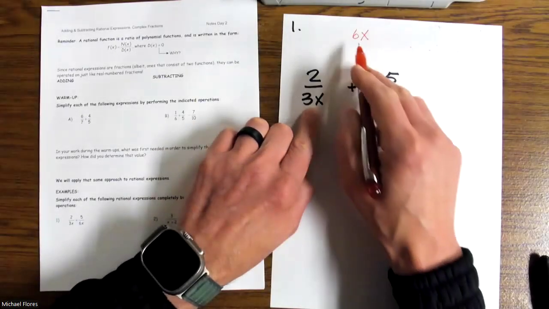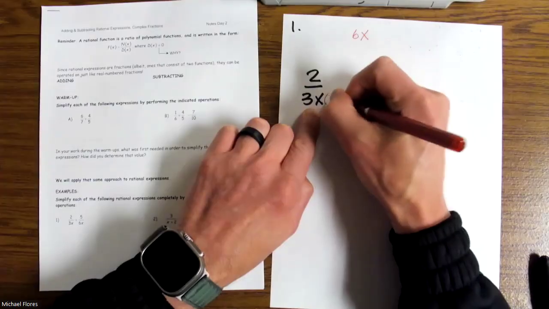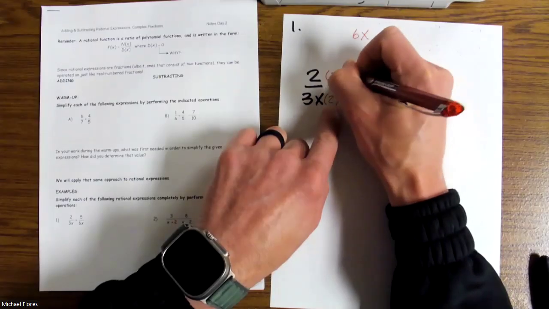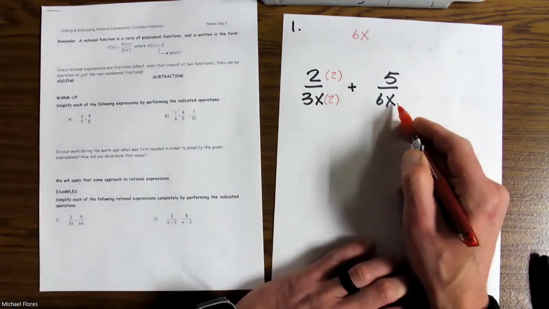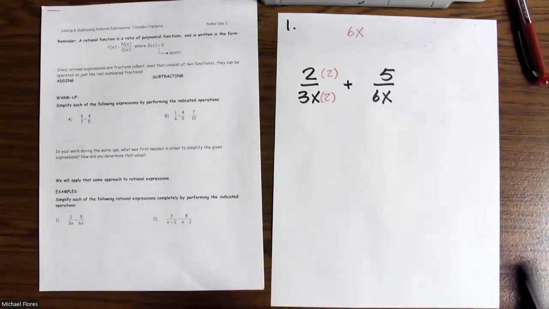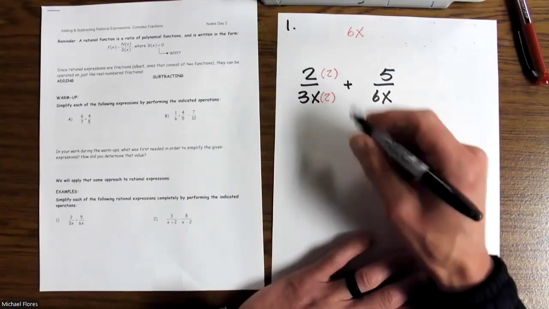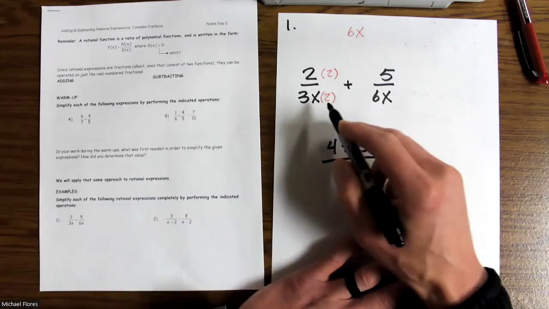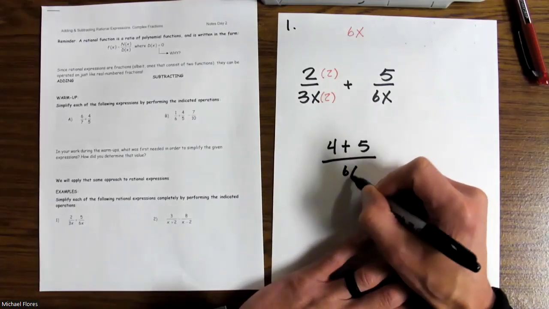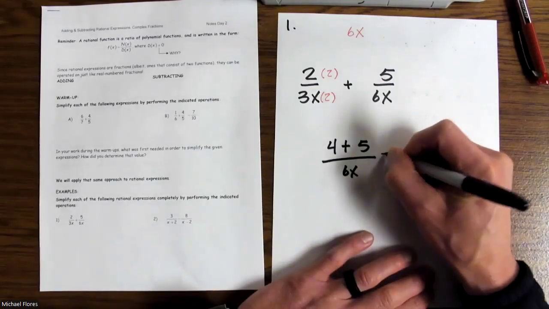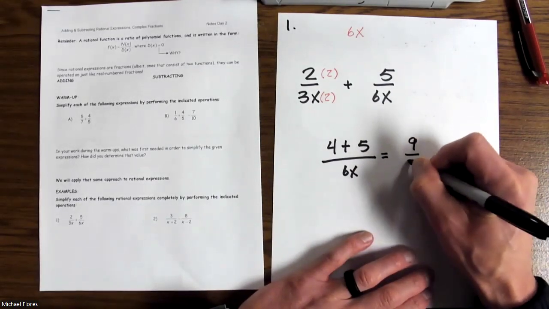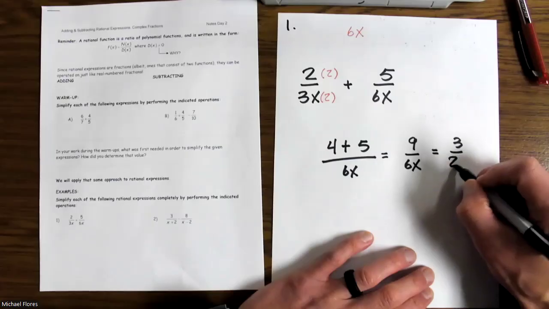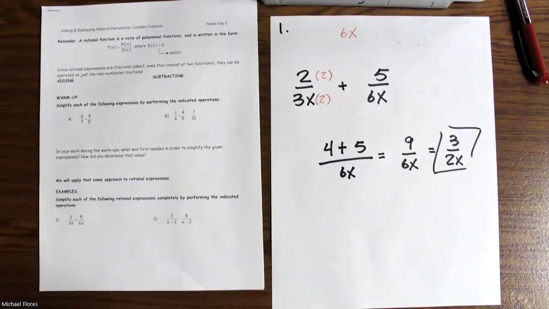In order to get 3x to become 6x, wouldn't we have to multiply it by 2? And if we did that to the denominator, we have to also multiply the numerator by 2 also. This already has a 6x, so there's no need to change anything with this current fraction. And now we can begin simplifying. 2 times 2 is 4, plus the 5 remains the same. 3x times 2 is 6x. And now we have our common denominator. Add your numerators and reduce if necessary, which we can. This is your answer for example 1.